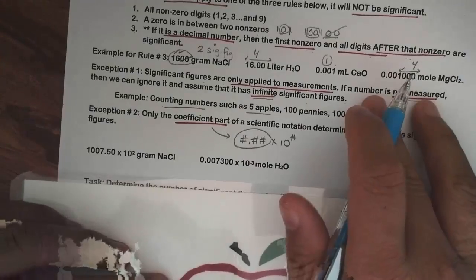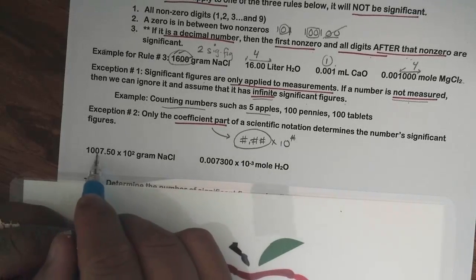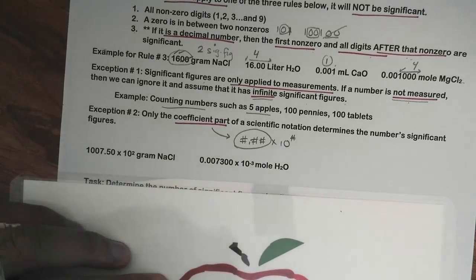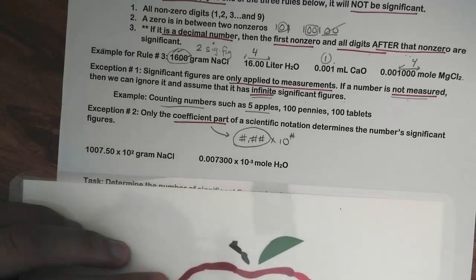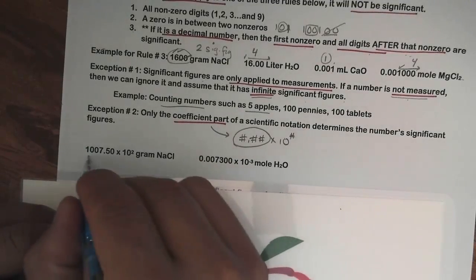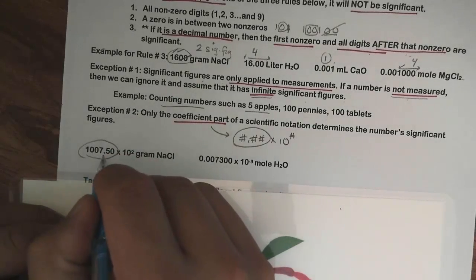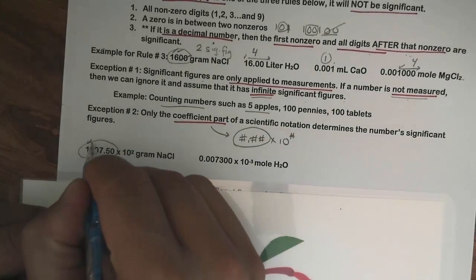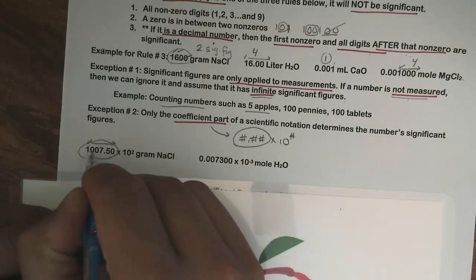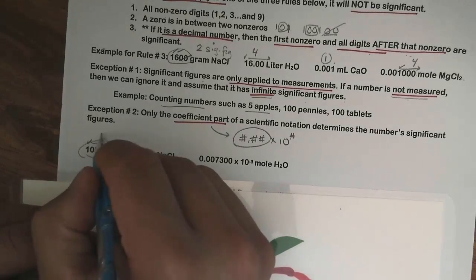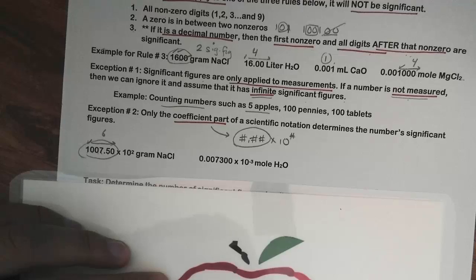How about that? In this case, I have 1007.50 times 10 to the second grams of sodium chloride, or NaCl. In this case, this is our coefficient, so this is a decimal number. We start counting from the first non-zero all the way to the end. So 1, 2, 3, 4, 5, 6. That gives us 6 significant digits.